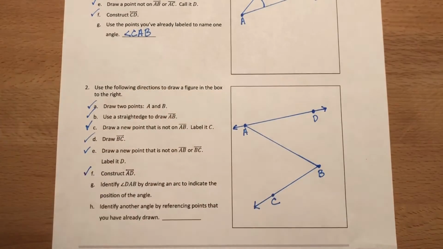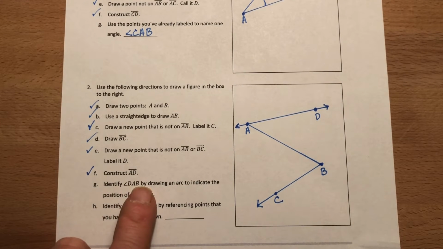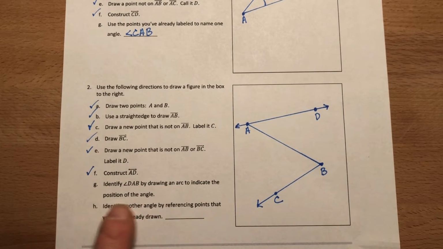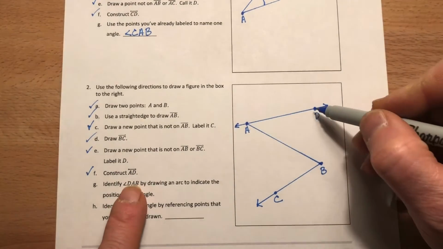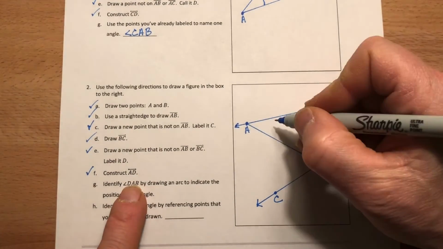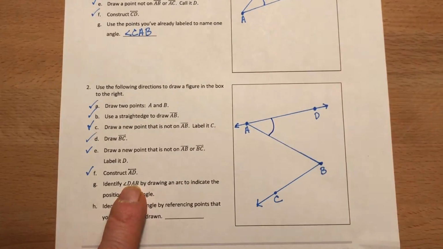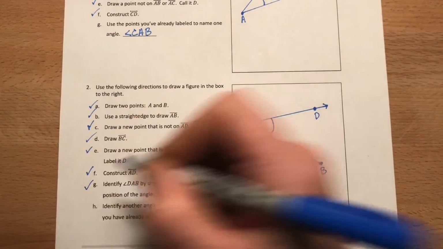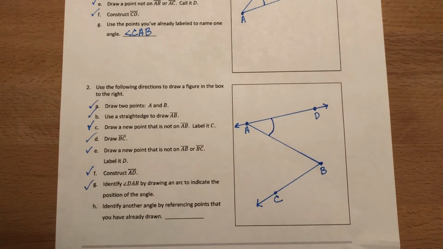Check that off. Good. Identify angle DAB by drawing an arc to indicate the position of the angle. So DAB. There it is. There we draw that little arc. That's called an arc, right?